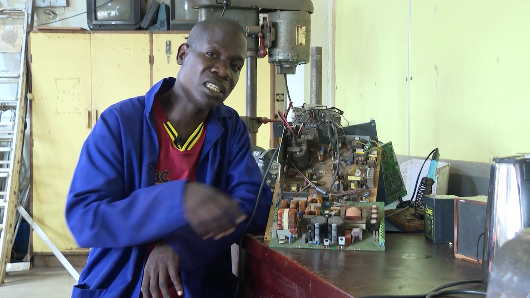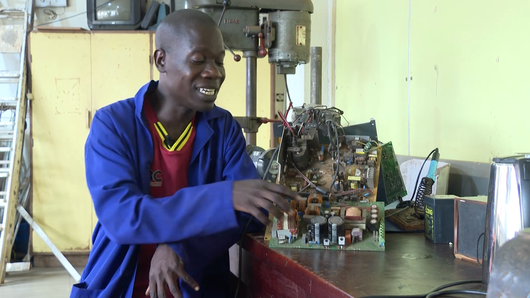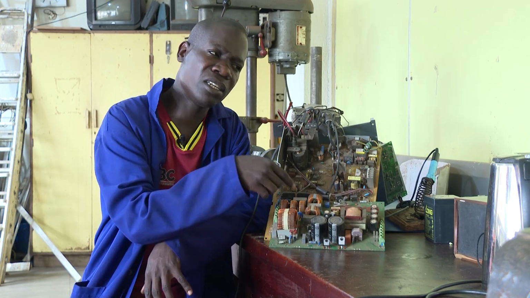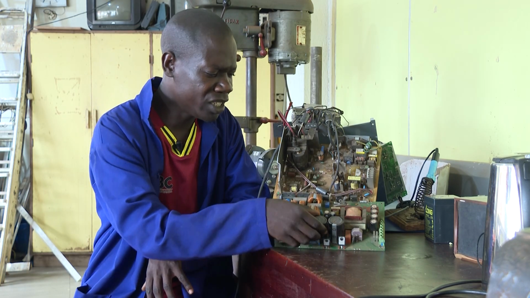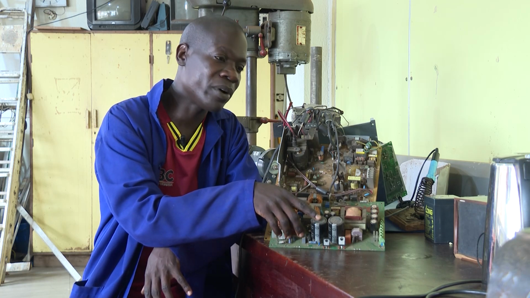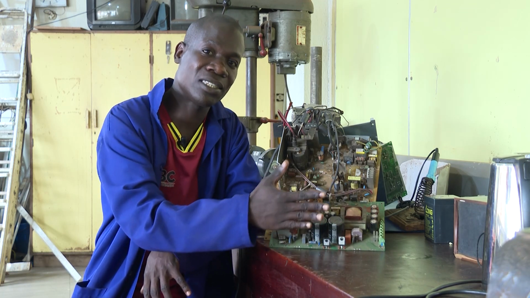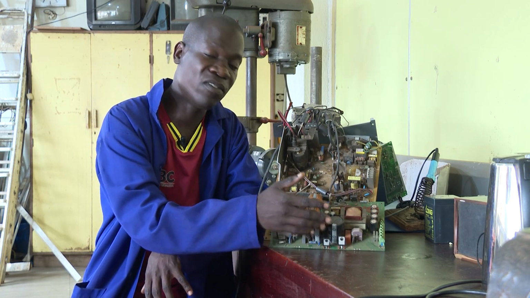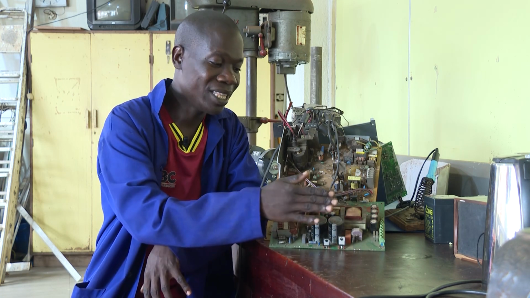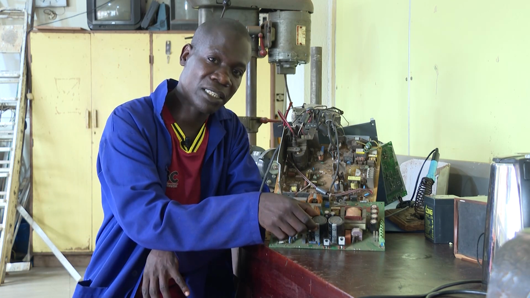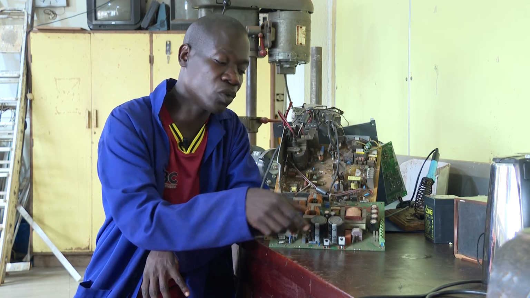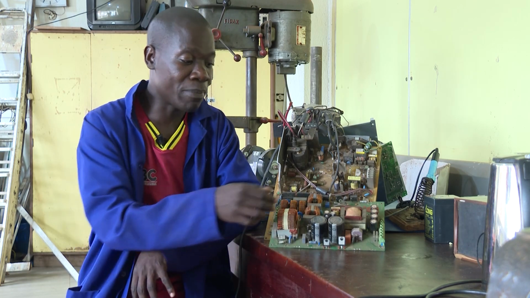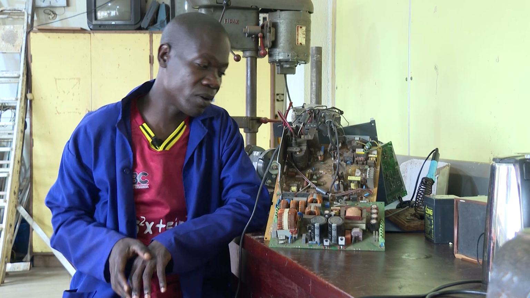This energy which is stored here doesn't last so long. In simple terms, it prevents power interruption, or it smoothens the flow of electricity. So that's how this big capacitor you are seeing works. That's the main function of a capacitor on this board of ours.